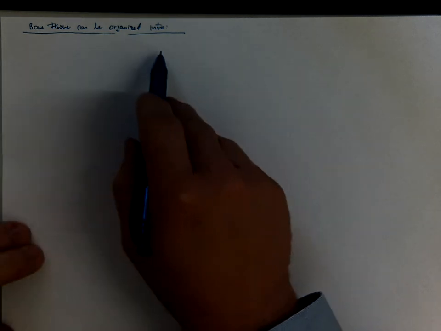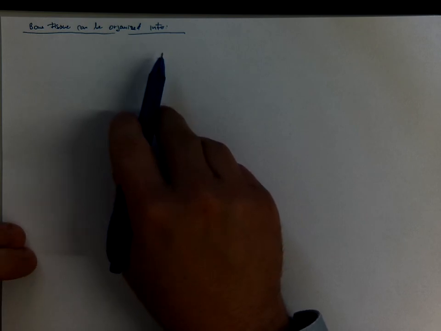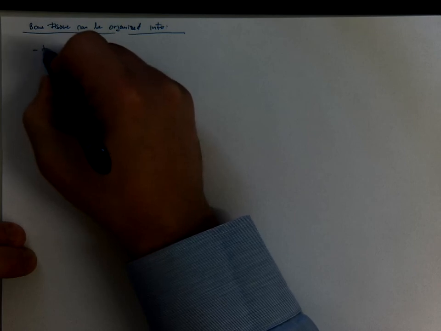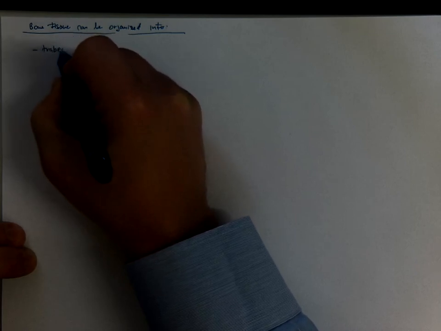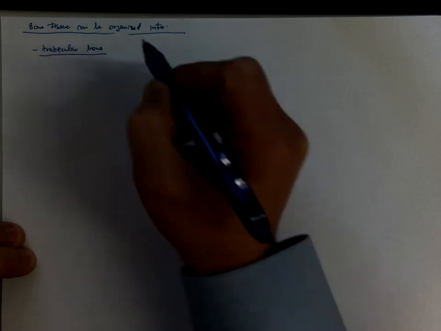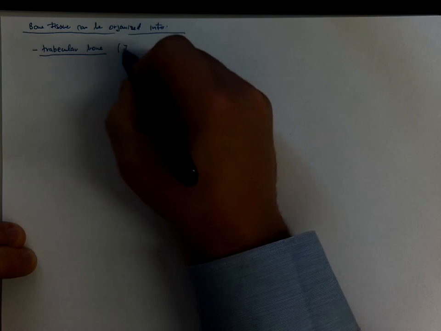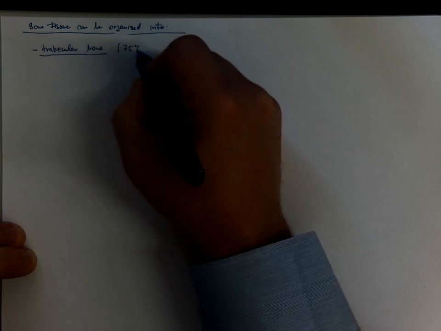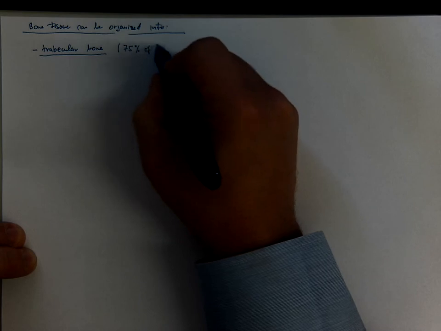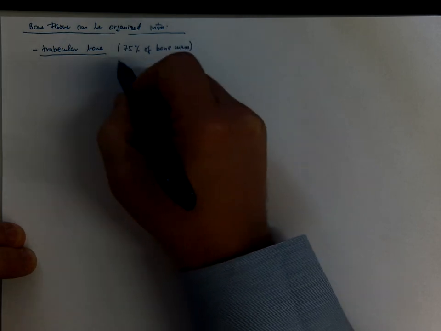The bone tissue could be organized into two main forms. The first is known as the trabecular bone, and in adult humans, this is the way about 75% of the total bone mass is organized.